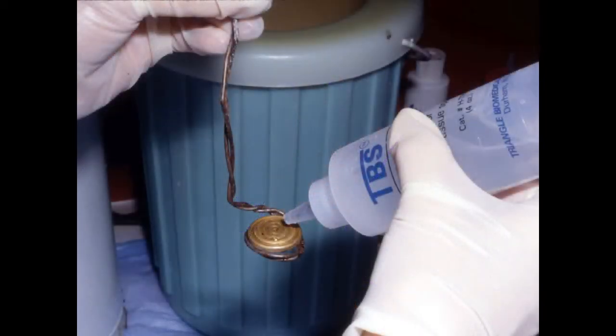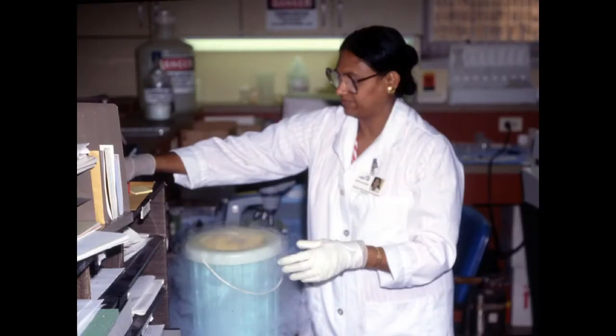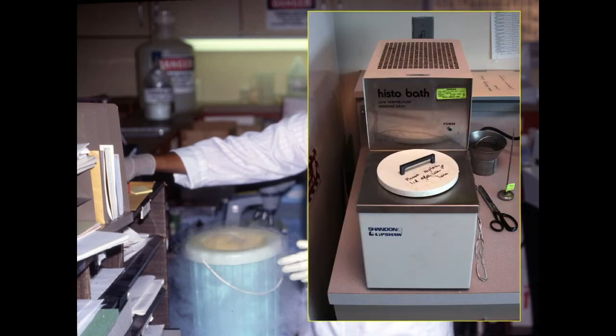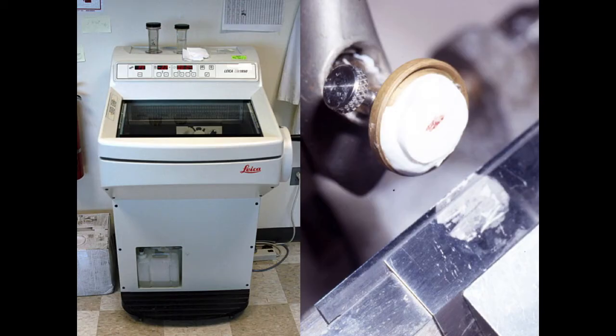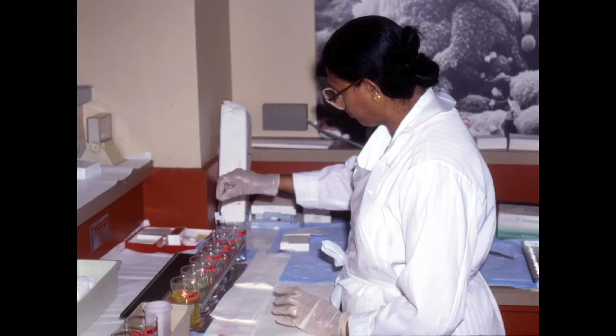During frozen section diagnosis, a metal stub is covered with tissue embedding medium. The fresh tissue is placed on the stub and covered with more medium. The tissue is flash frozen using liquid nitrogen or refrigerated isopentane. This shows a specimen after it's been frozen. The specimen is sectioned in a refrigerated microtome called a cryostat. The sections are then stained rapidly with H&E.